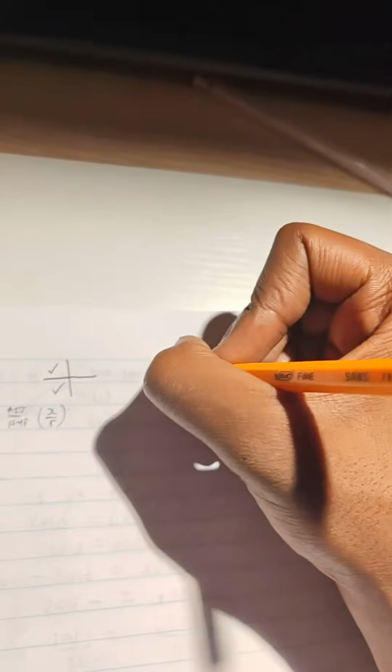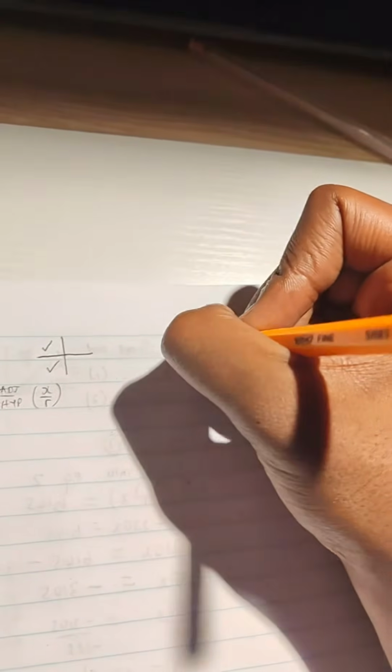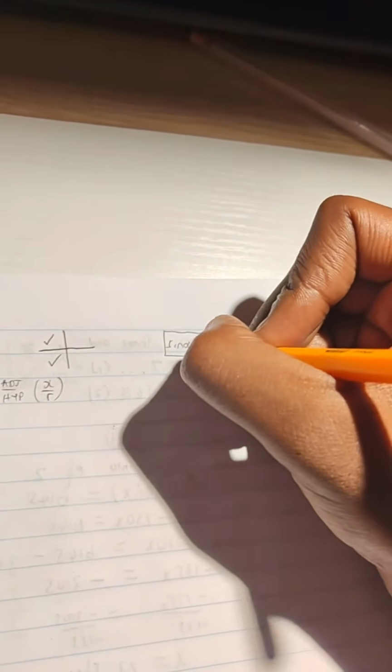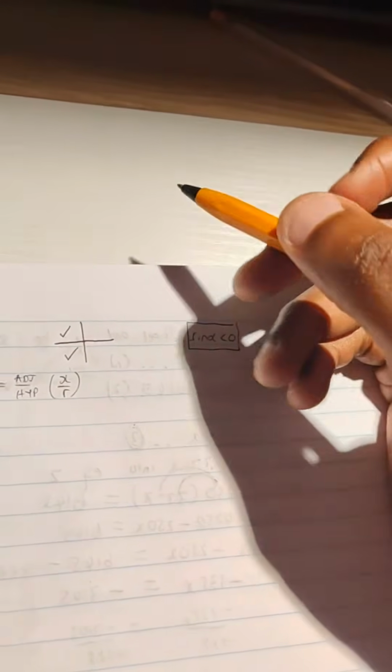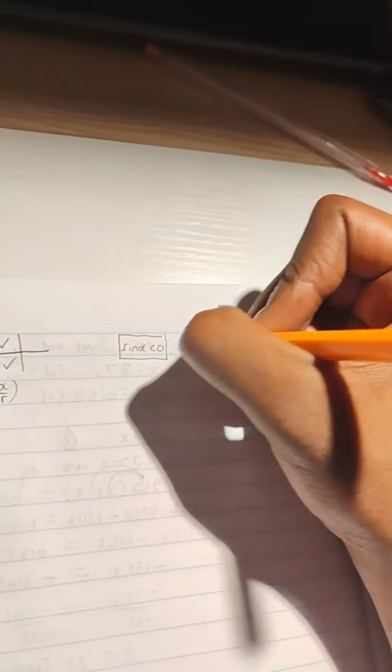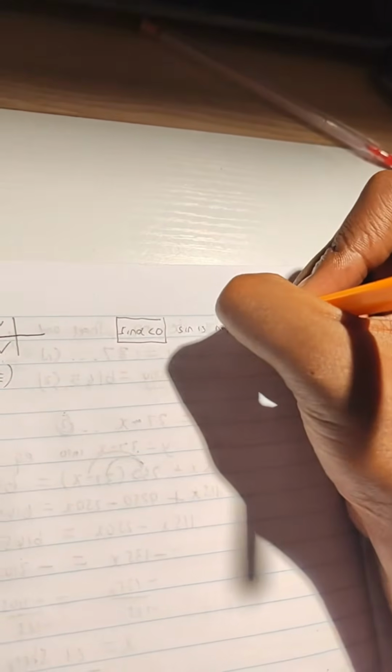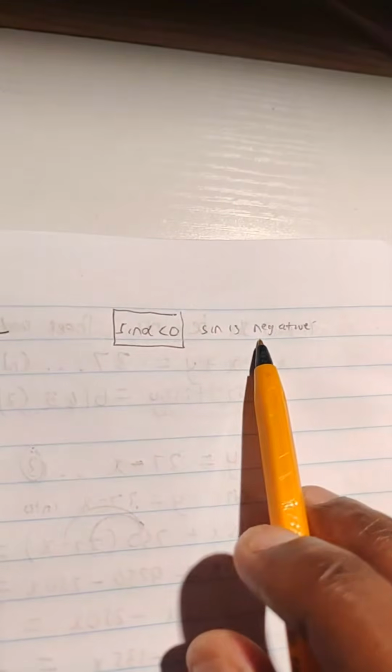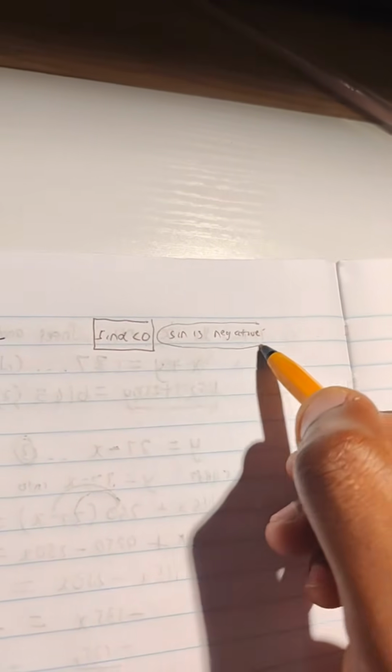That's a restrictive measure saying sine is negative. So where is sine negative? Sine is negative in the third and the fourth quadrant.